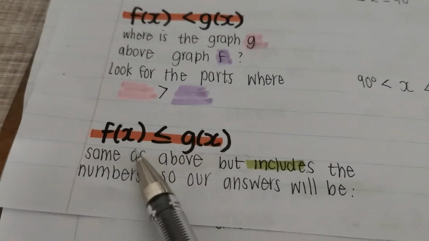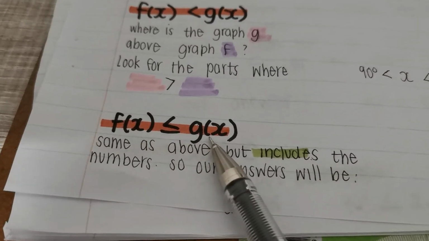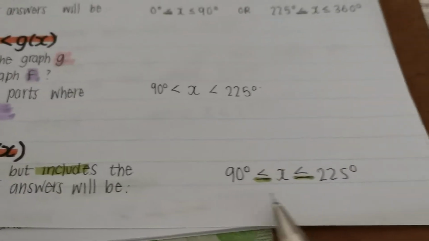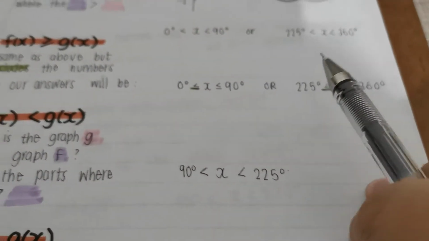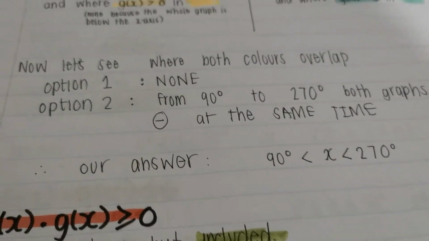Again, if they say f of x less than or equal to g of x, same thing like what I just explained over here, it's just going to have the equal to signs. Okay, getting a bit more tricky.